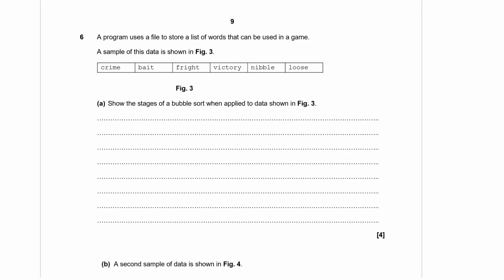For the next question, question 6, we are told there's a program using a file to store a list of words that can be used in a game, and we're given this list here. So they are words, not numbers. I say that because we're having to apply a bubble sort to this list. If they were numbers, it would be a little bit easier because it's just easier to sort in your head. Whereas letters, you've got to look at the first letter of these words and think about where it sits in the alphabet. Now, you may judge me for this, but the first thing I would do in something like this is write down the alphabet, because you don't want to make a silly mistake getting the order wrong.